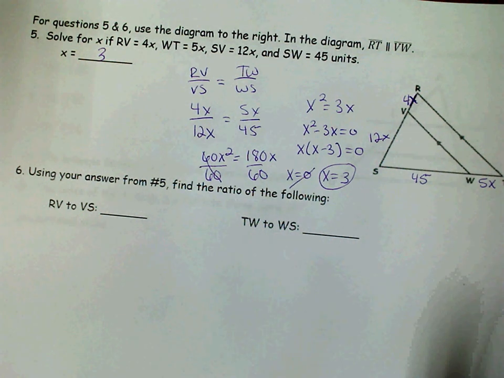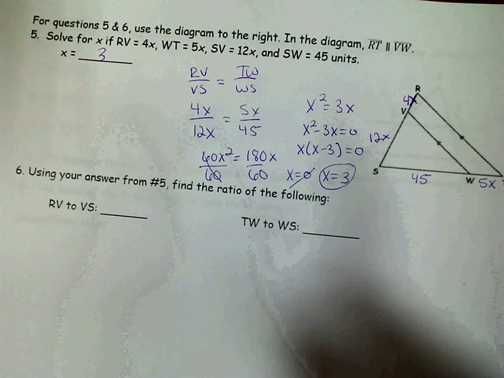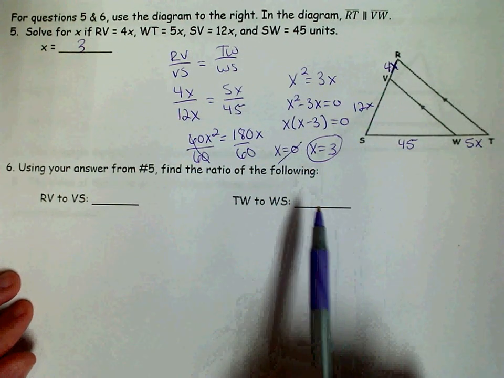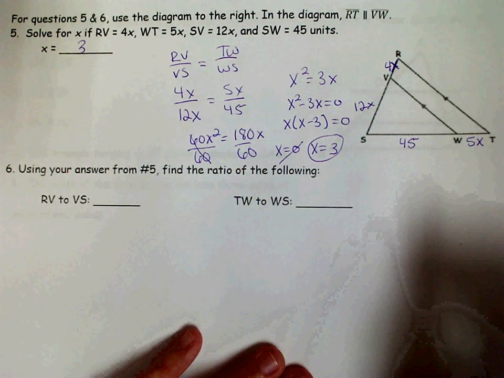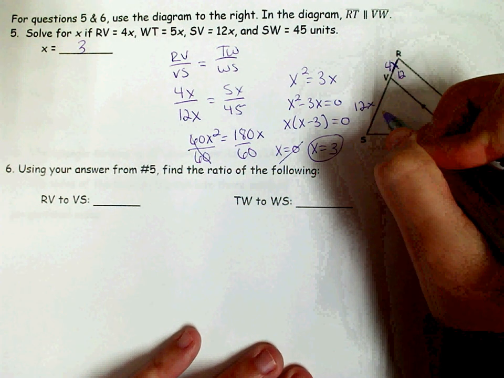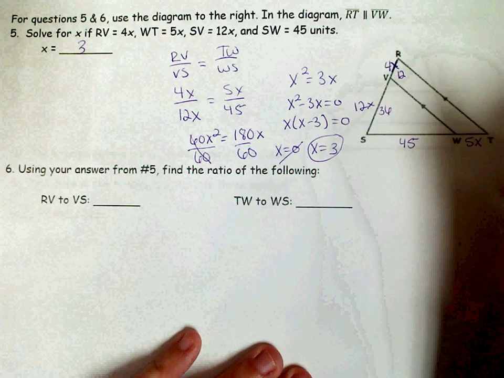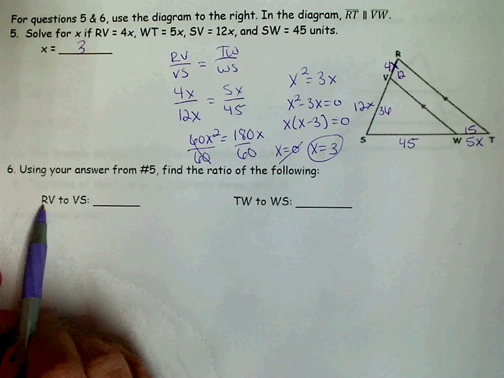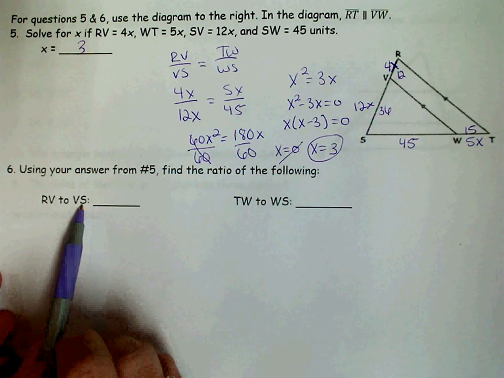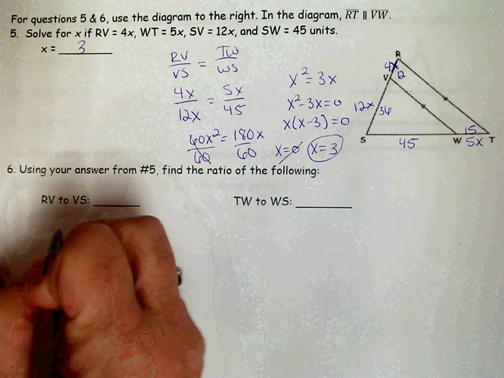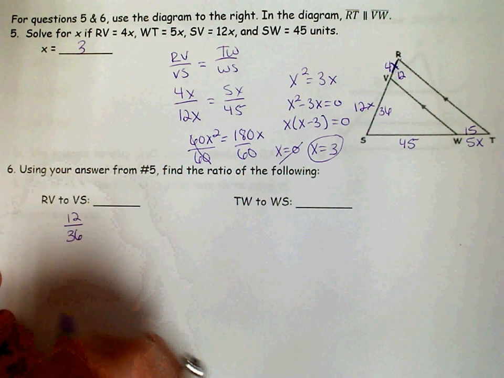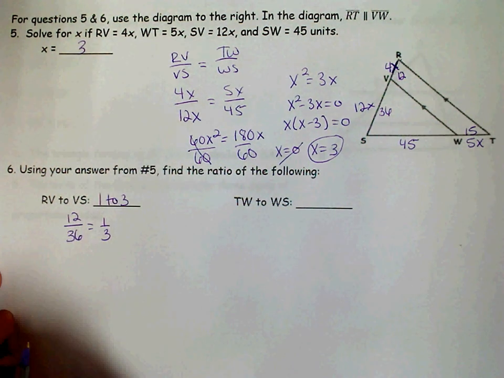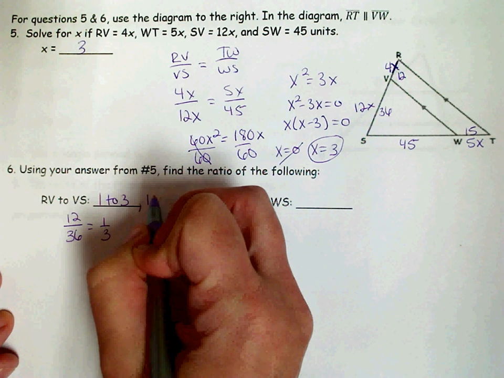Now in question 6, it says use your answers from 5 to find the ratio of the following. So I'm going to go ahead and plug 3 in so I can find the length of each side. So 4 times 3 is 12, 12 times 3 is 36, and 5 times 3 is 15. And then I can find the ratio. And it says RV to VS. So that would be 12 over 36. And 12 over 36 is 1/3, so this is going to be 1 to 3. Or I can write it like this, 1 colon 3.